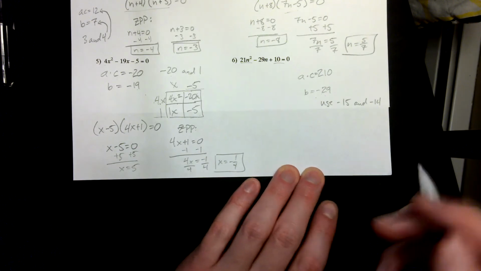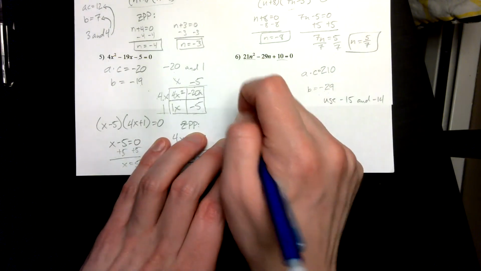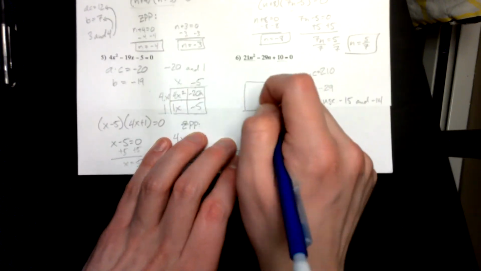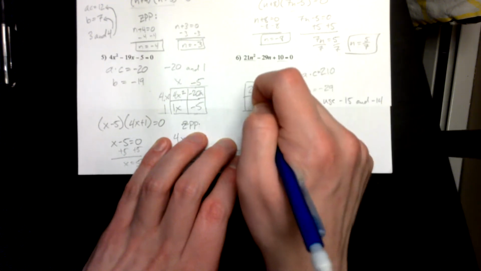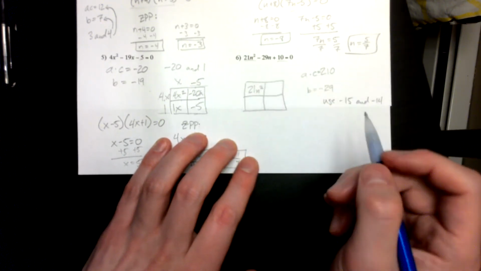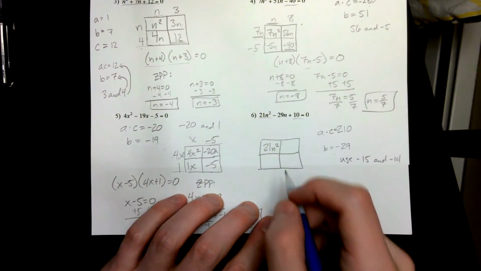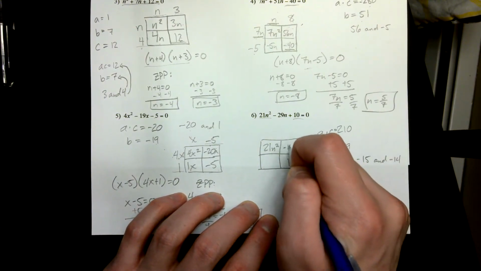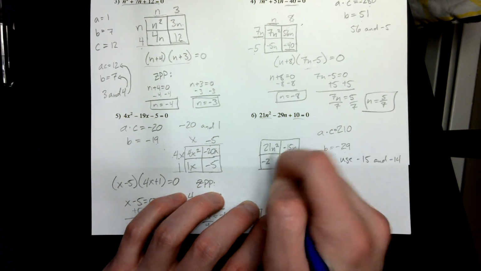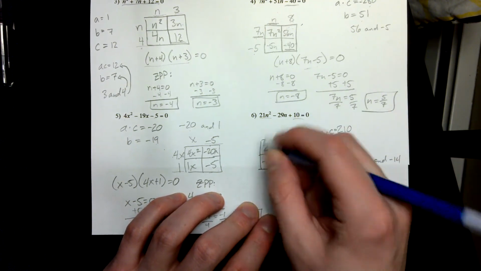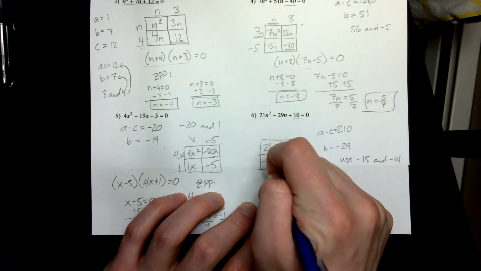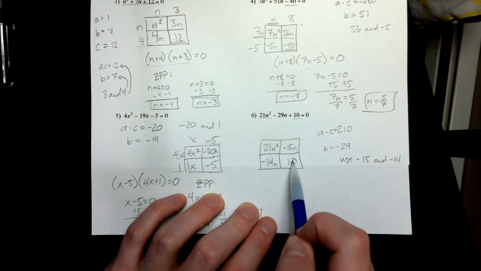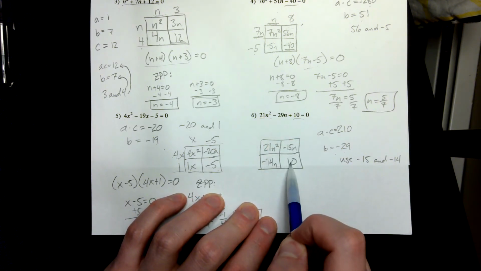So here was what we get. We put our 21n squared there. We put our 10 here. We've got to use negative 15n and negative 14n. What's common between these two? Well, it's probably, this is a little weird.